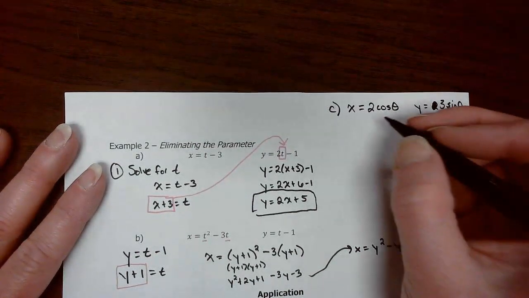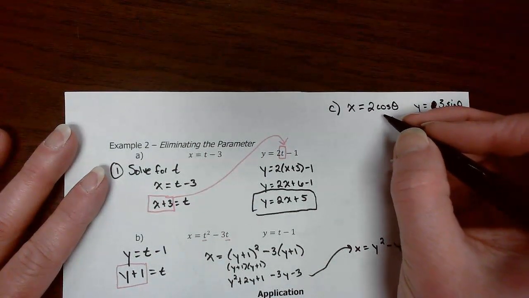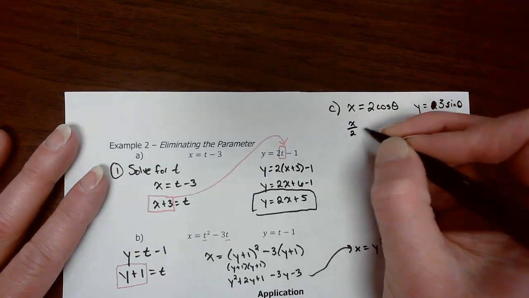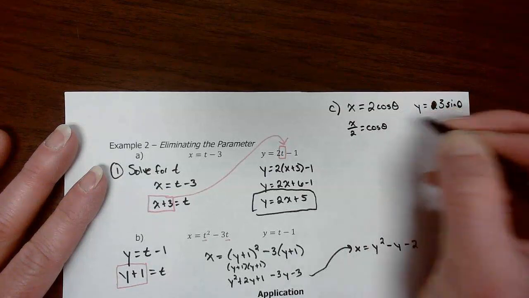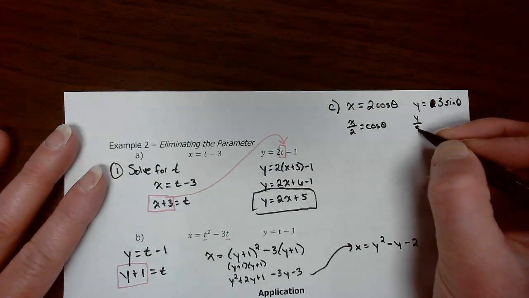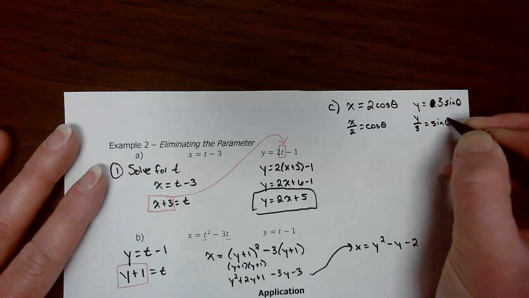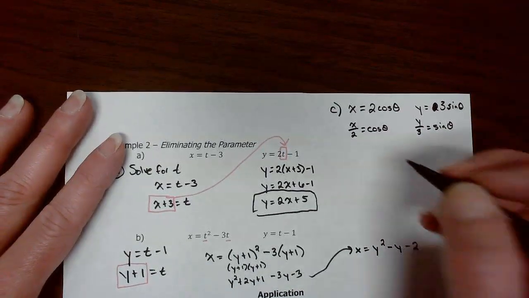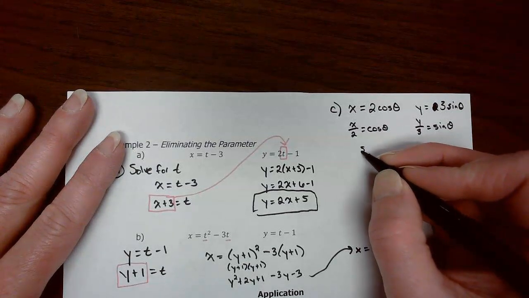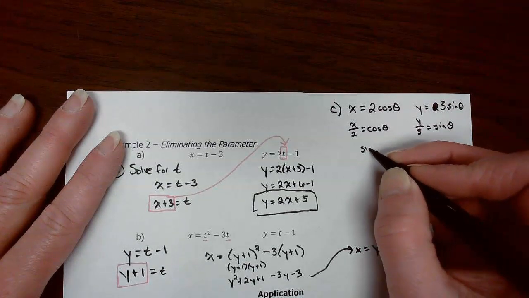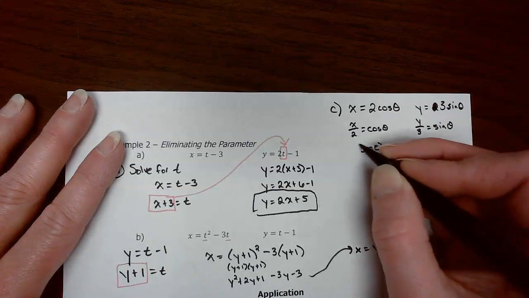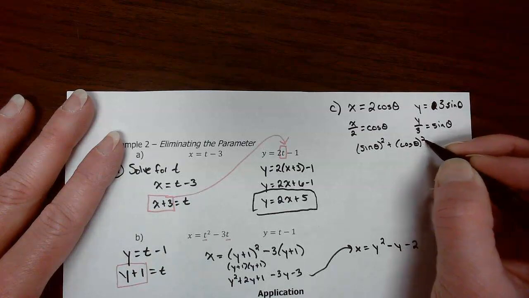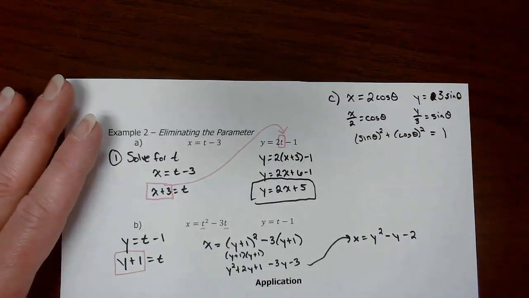What I would do in this case is, let's get cosine by itself. And let's get sine by itself. Now, there's a reason I would like to do that. And that's because I know that sine squared plus cosine squared is always going to be 1, no matter what.